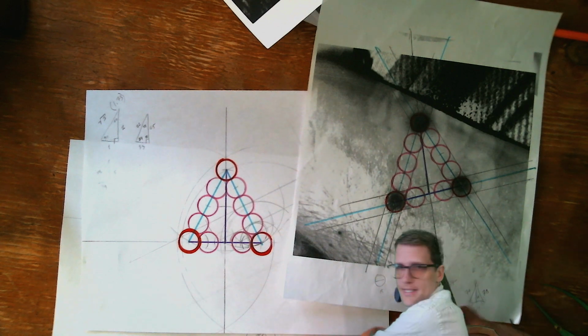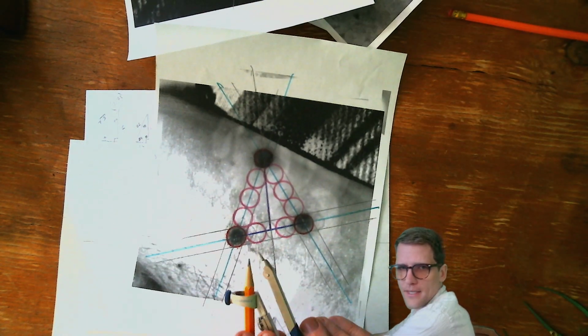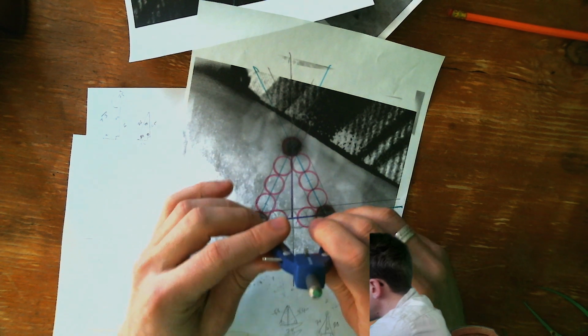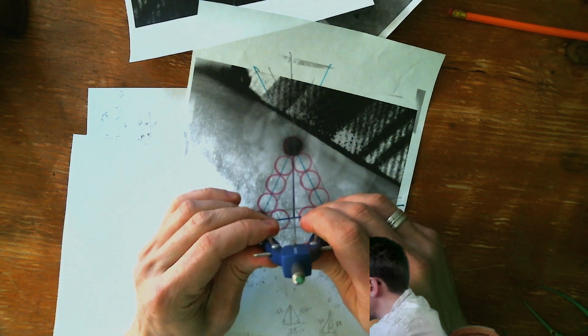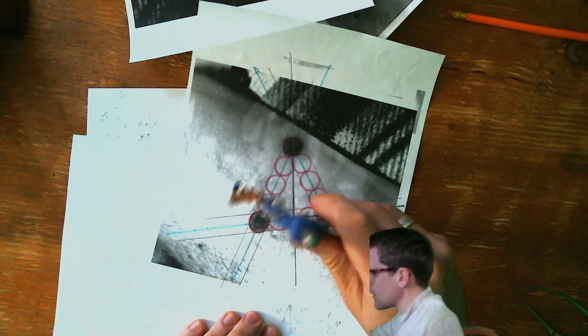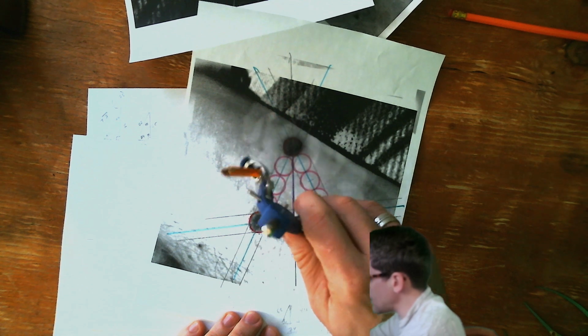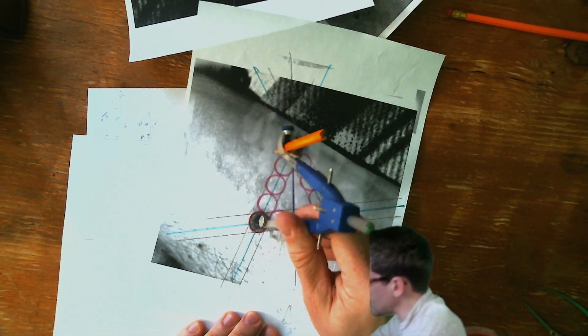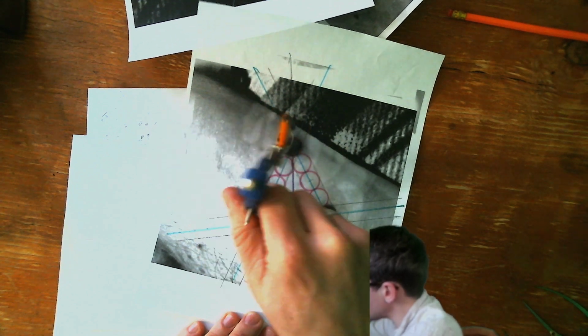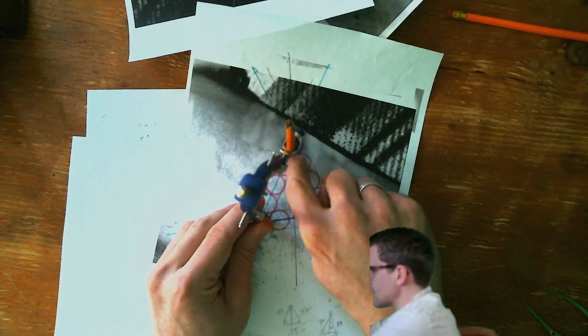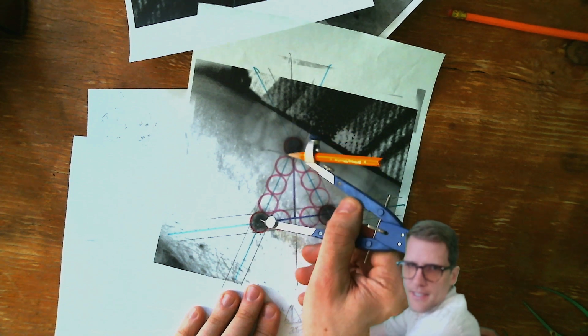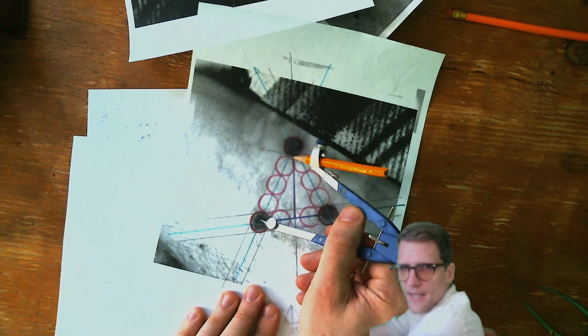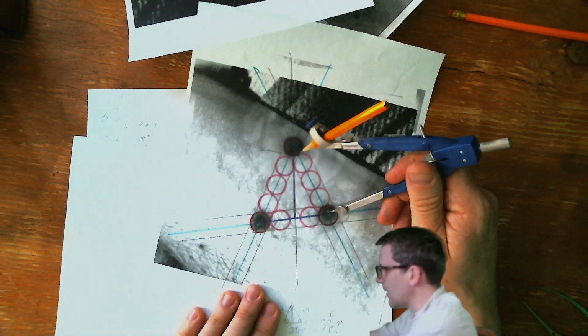So I'm going to test that by bringing that over here, pulling up my compasses from center to center, right? And you can see it doesn't intersect with that center, right? Isn't that interesting? And there's almost an expression here, but it is lining up. It is lining up right there. That's like a clue that we have.